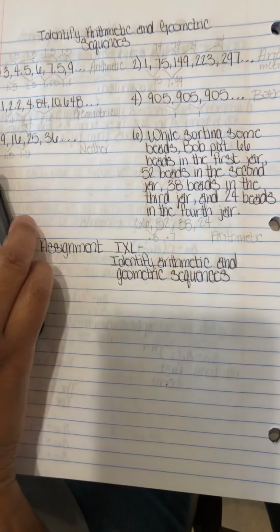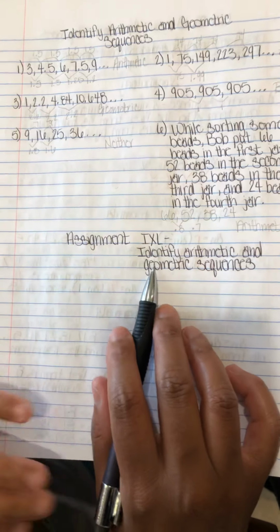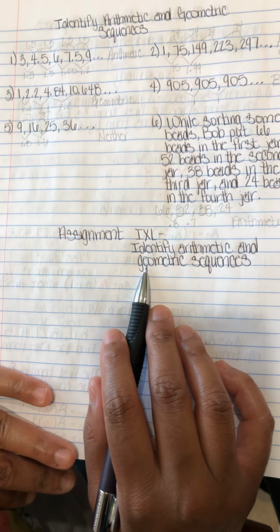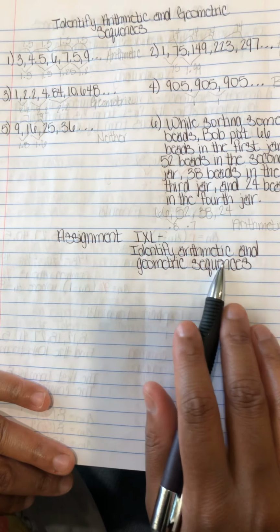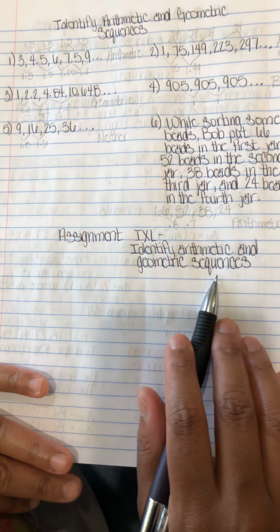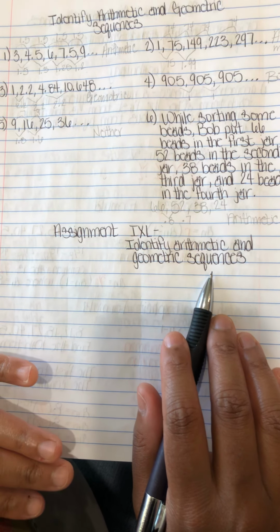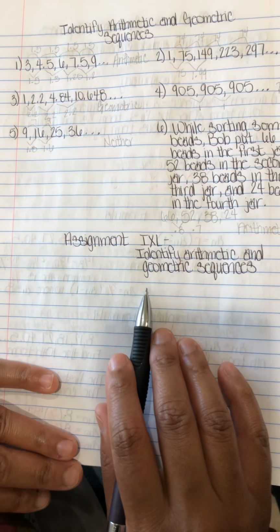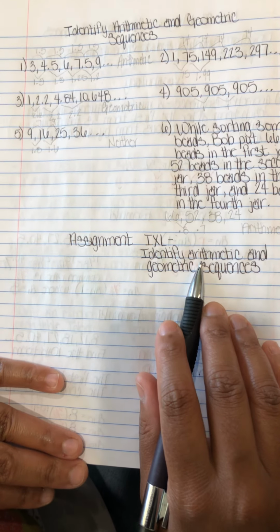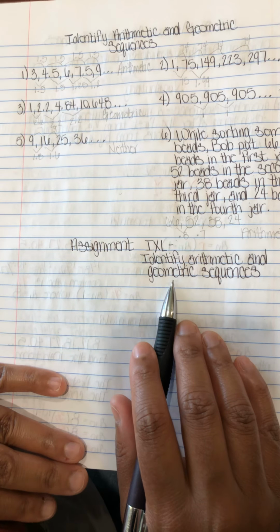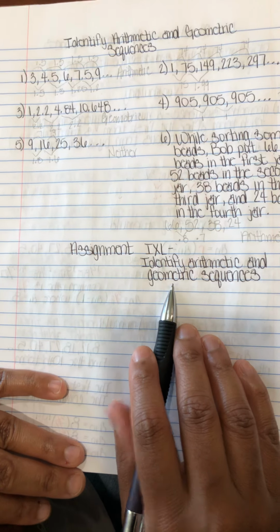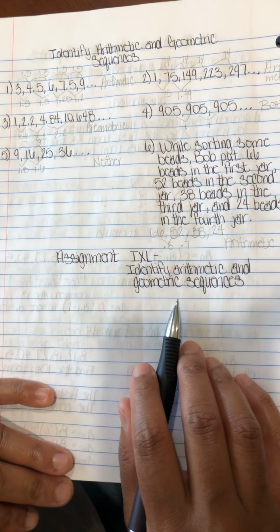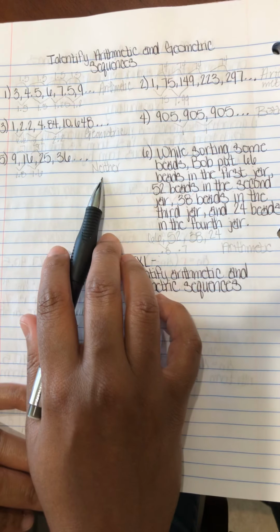All right, that's basically what you guys are going to be doing for your IXL lesson for today. When you go in, make sure you look for identifying arithmetic or geometric sequences. All you're going to do is determine which one it is. Remember, arithmetic means that you're adding or subtracting. Geometric means that you're multiplying or dividing, and I showed you how to see which one is which. And you might come across one that is neither.